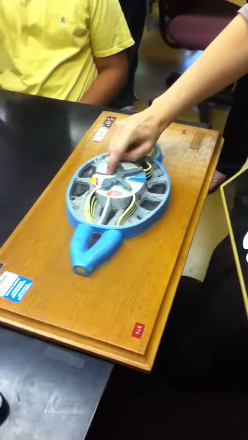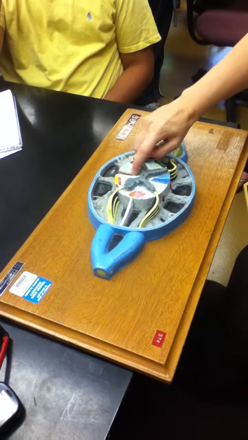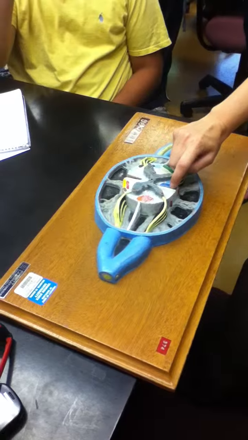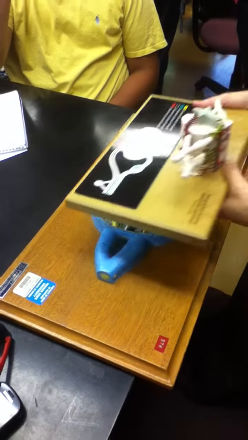Then on this model, oh, I forgot two things. The anterior median fissure is that big gap in the front. The littler gap in the back is the posterior median fissure, or median sulcus, posterior median sulcus.